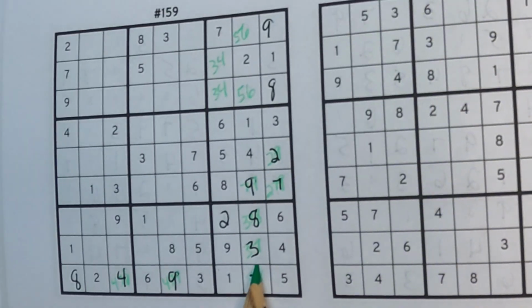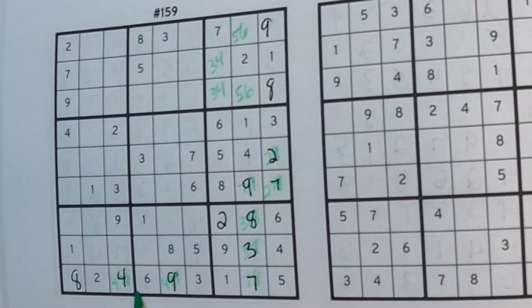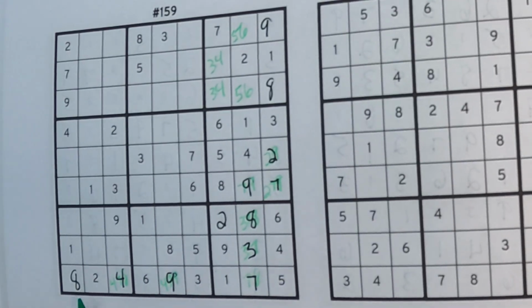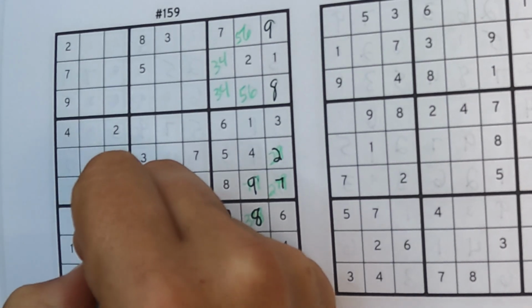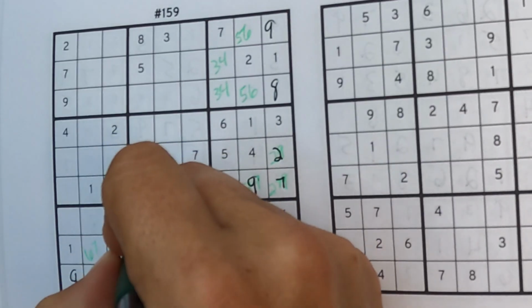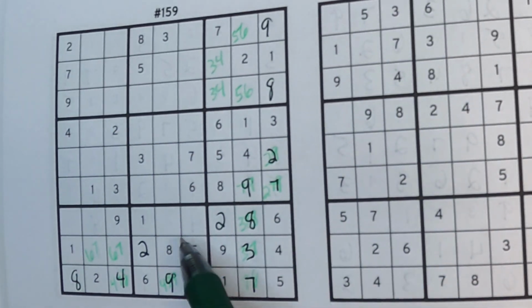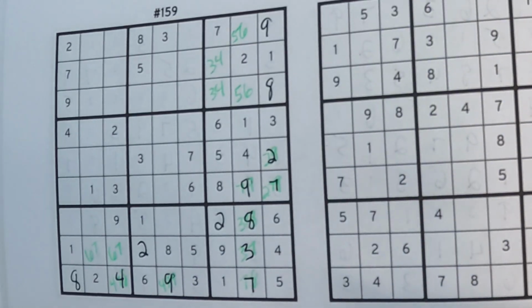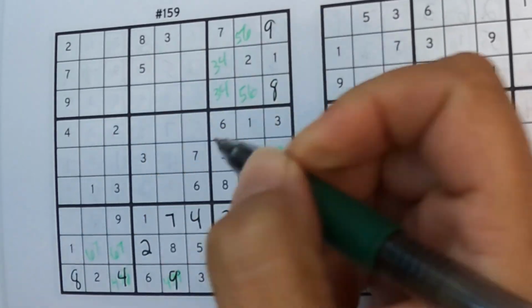For this row, we're missing 2, 6, and 7. We've got a 2 covering these two boxes, so 6, 7, 6, 7. And that means the only place our 2 can be for that row is here. For this box now, we're missing 4 and 7. We've got a 7 here, so 4, 7.